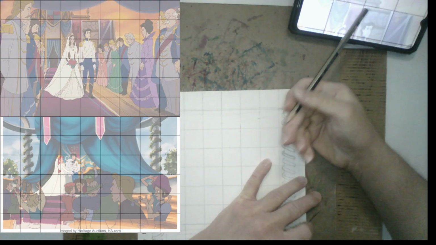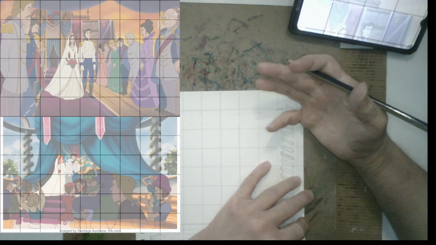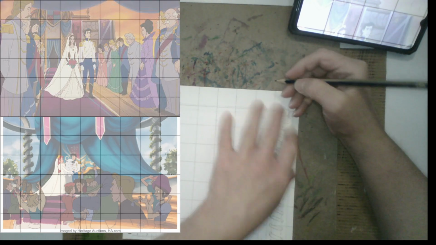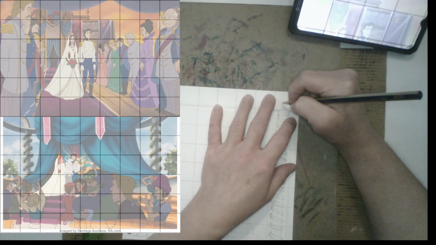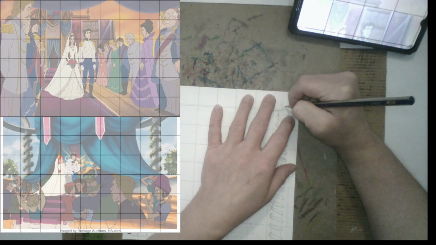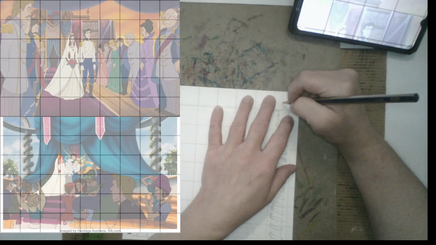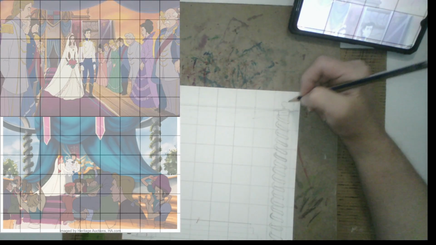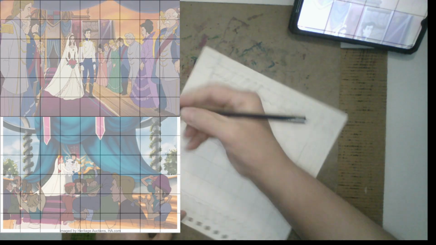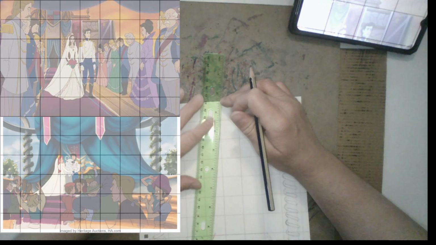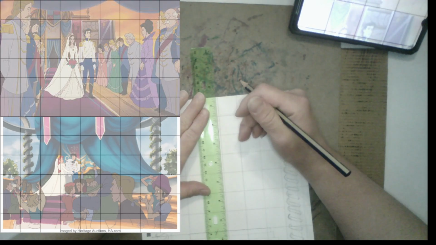So whatever finials are on top here might be kind of egg-shaped. I want to try to keep this all on the page.